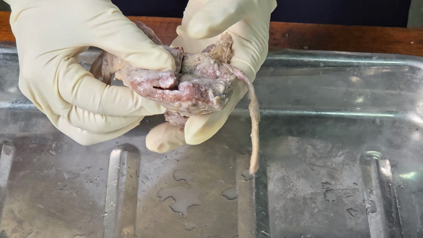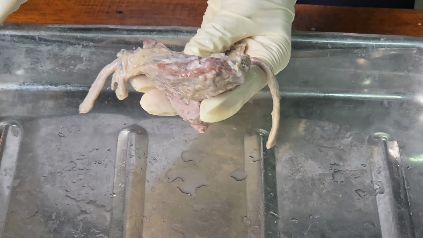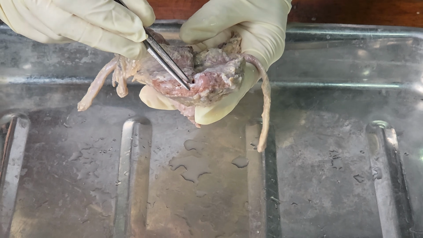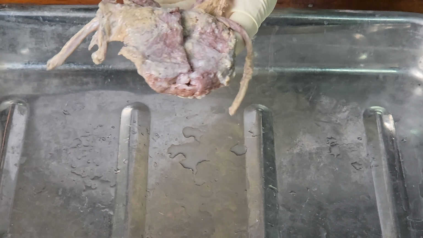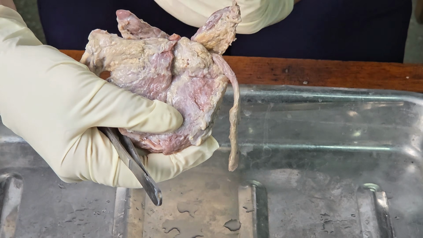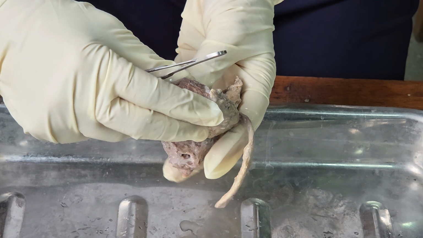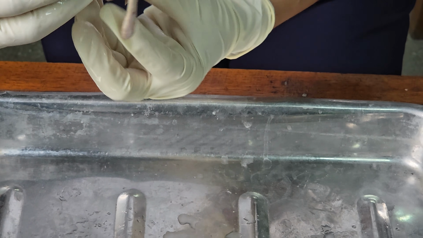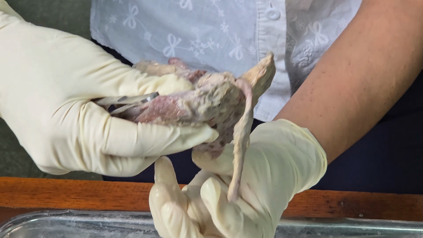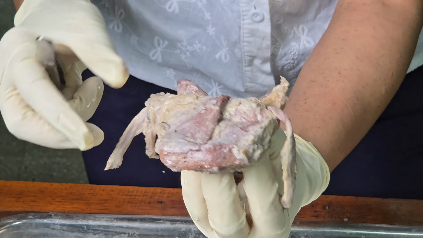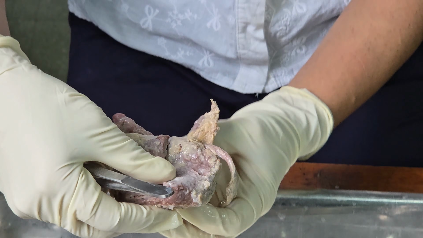So what we can see in the external features of the urinary bladder is that there's an apex, there's a base which is directed posteriorly, and then the neck. The neck is this, the one that is lying downward. This is the fixed part. This is the neck of the bladder.